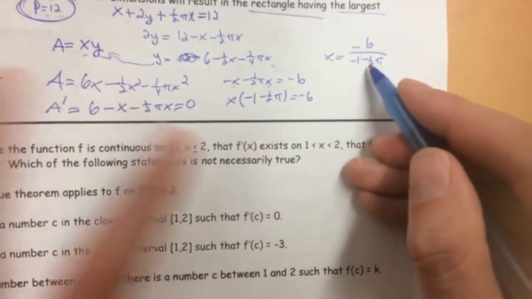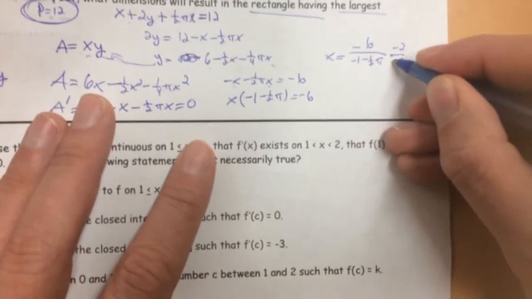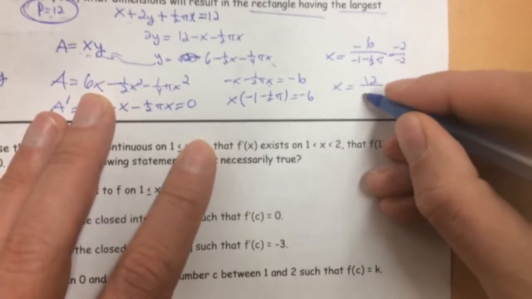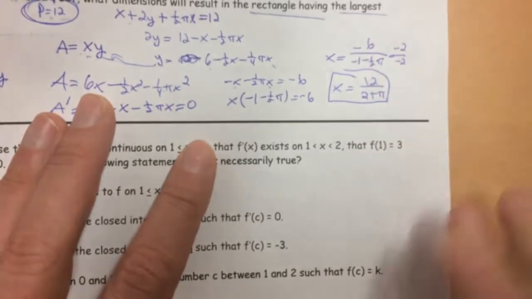To simplify, we don't want to really leave negatives in the denominator. We also don't want fractions in the denominator. So I'm going to multiply by -2 over -2. If you didn't simplify, it's not the worst thing in the world, but 2 plus pi. That is what x needs to be.